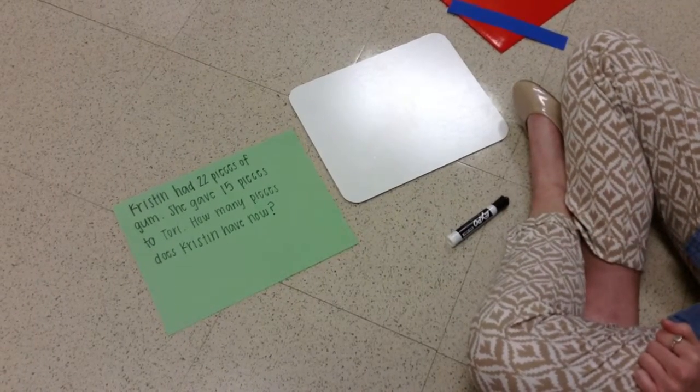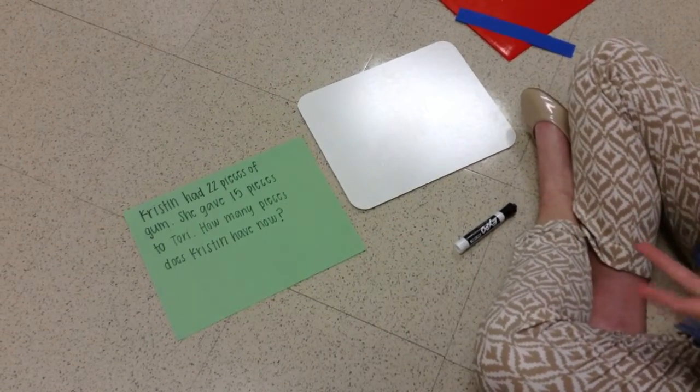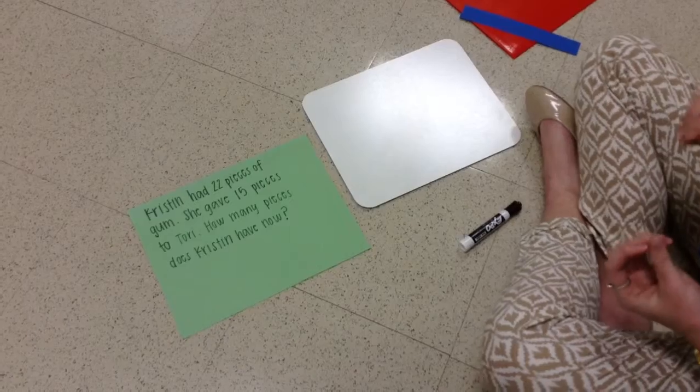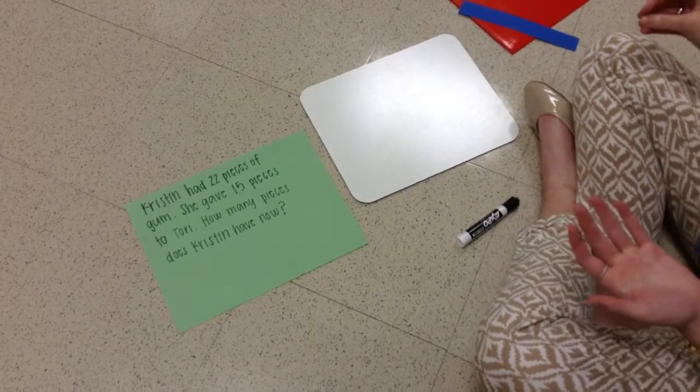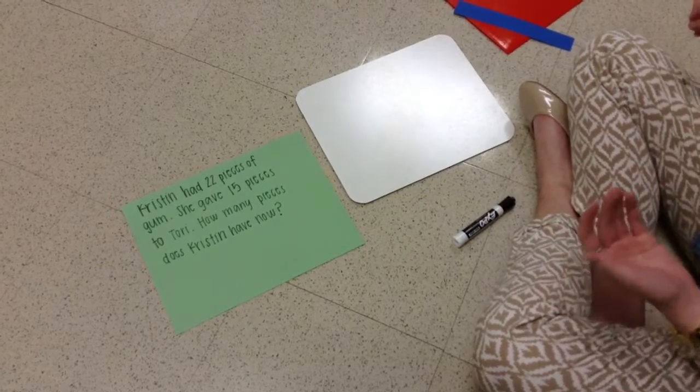So, if we remember second grade, if there's a change occurring, it's either going to be a separate or a join problem type. Well, if we're taking the 15 pieces away, it's going to be separate because we're separating the 15 pieces from the 22.